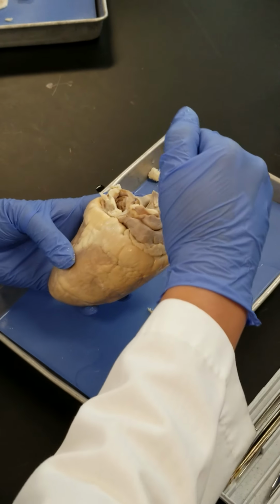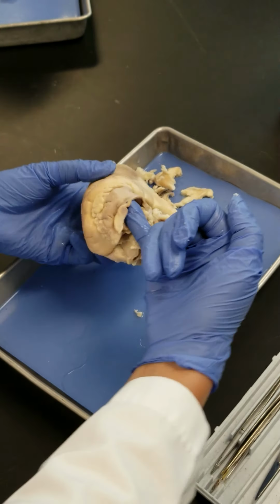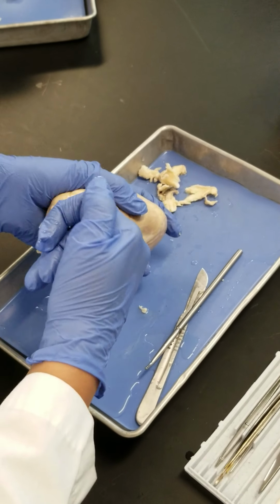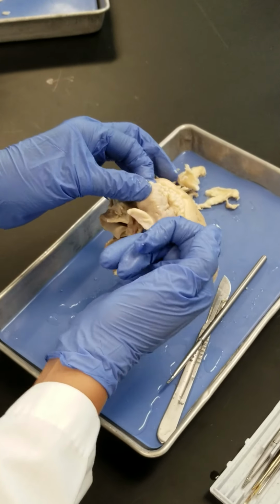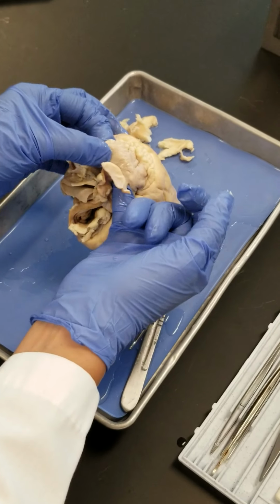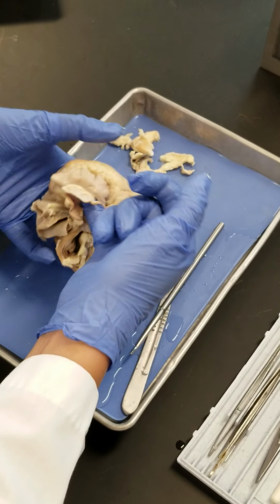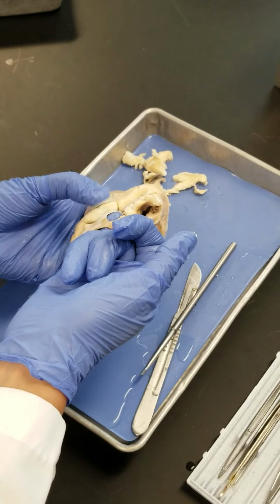Put your finger into this cavity. This is the right atrium, and remember, you can open the auricle here. You see how the auricle can get separated, both sides of the auricle, and can accommodate more blood when it is needed, right? So go around and search if you can find another opening here.